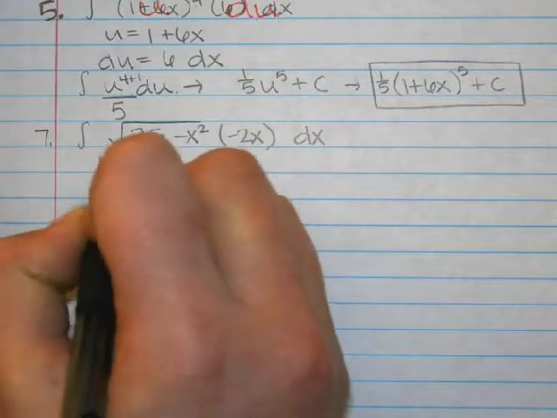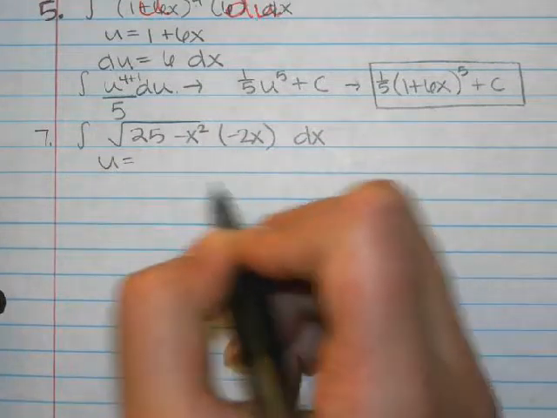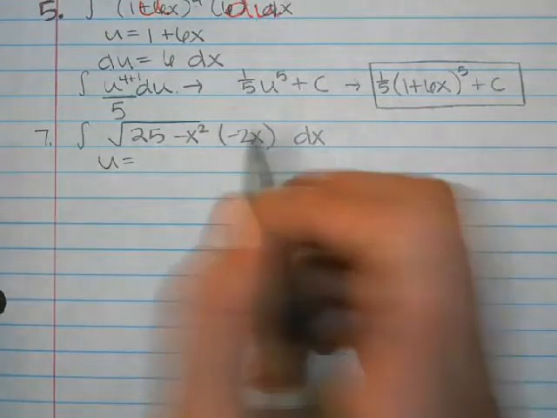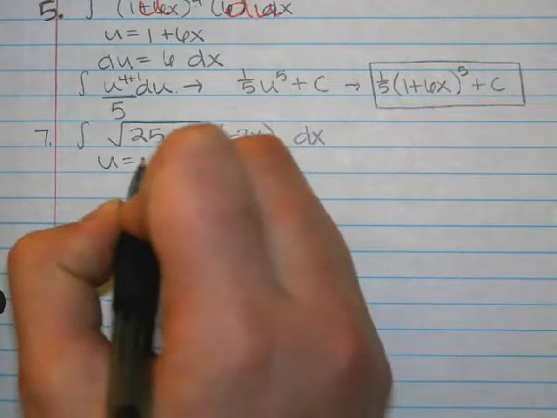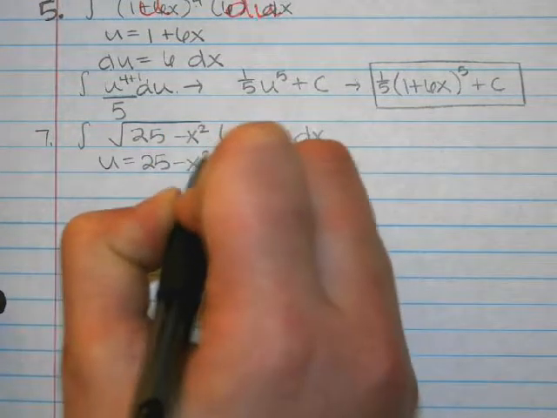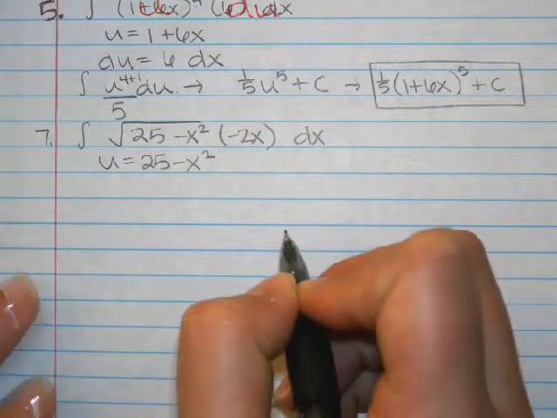And the more you do these problems, the more you'll get a sixth sense of what the u should be and what should not be u. That's the purpose of all this practicing, to get better and better at choosing the u.